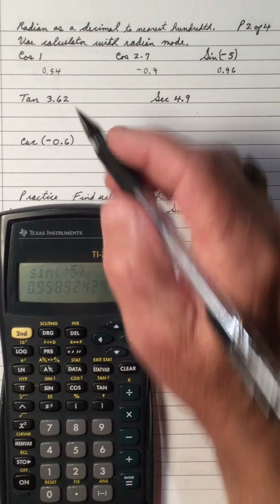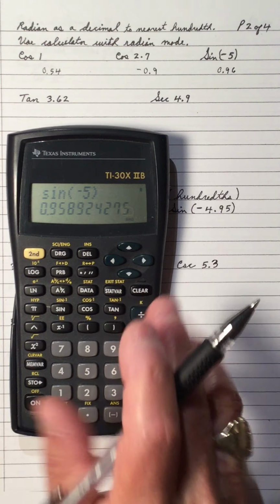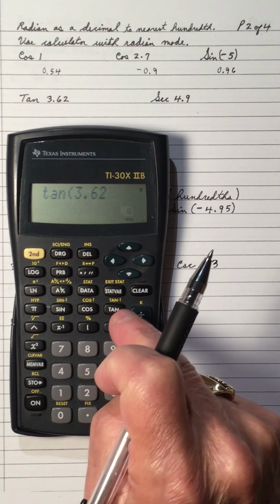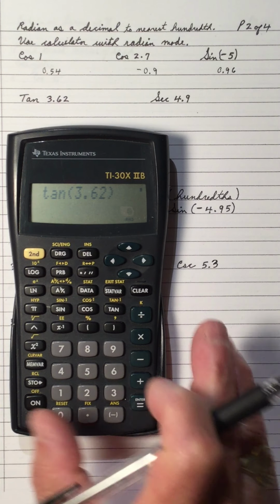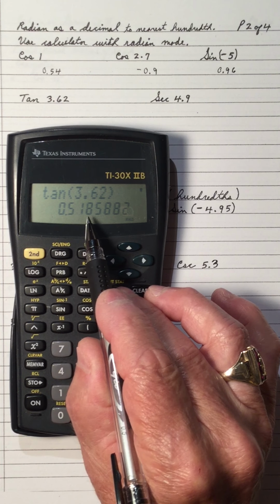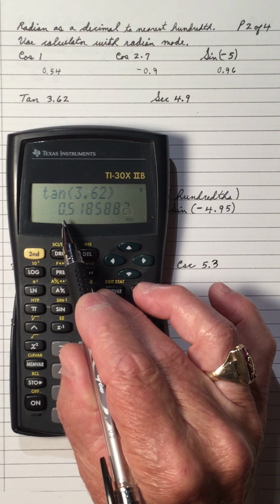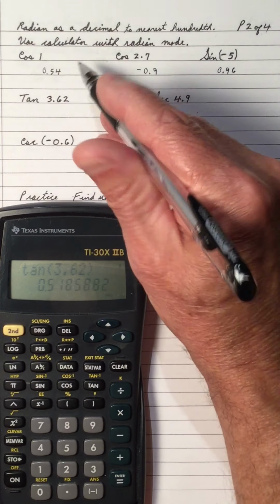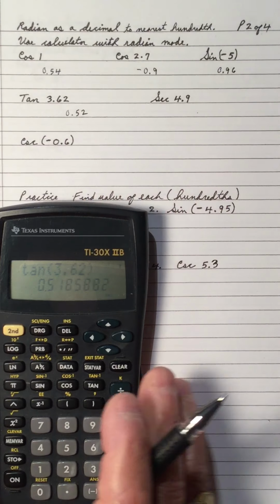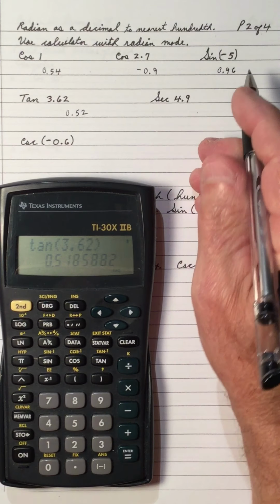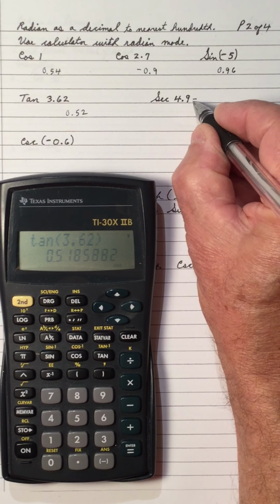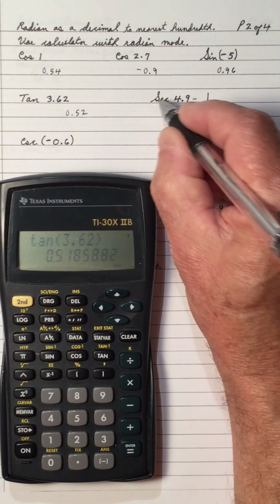The tan of 3.62. So we'll hit tan on the calculator, and we'll go 3.62 and close it in, and we get 0.518. 8 is larger than 5, so it's 0.52. Now we have the secant of 4.9, and the secant is 1 over cos.